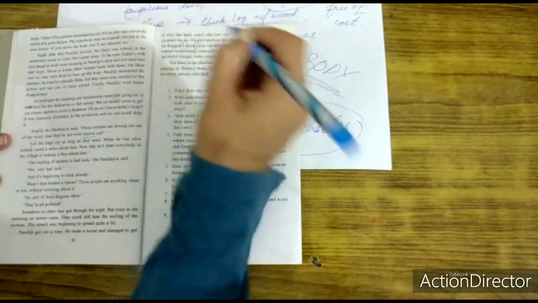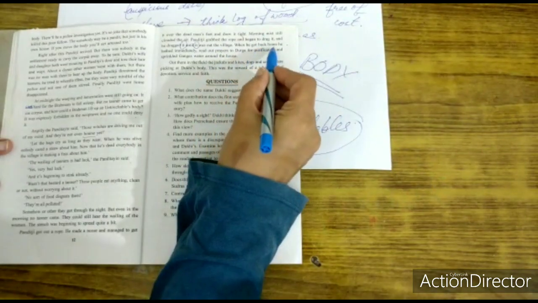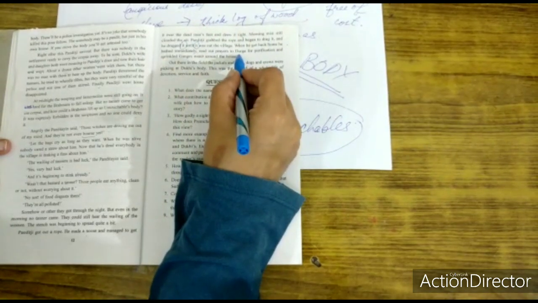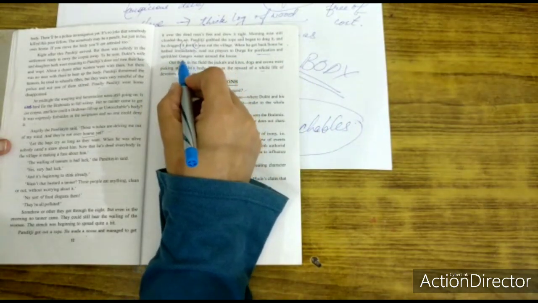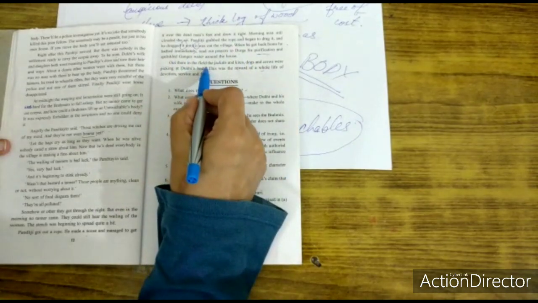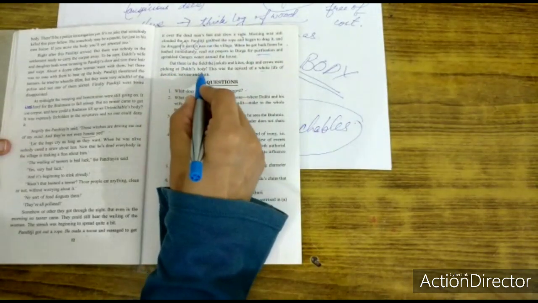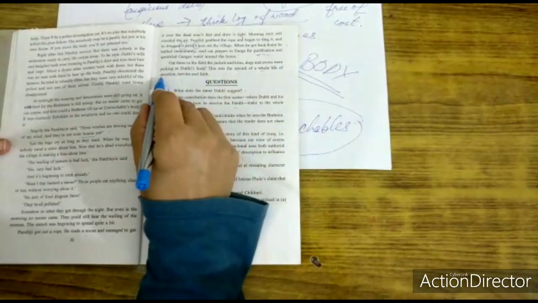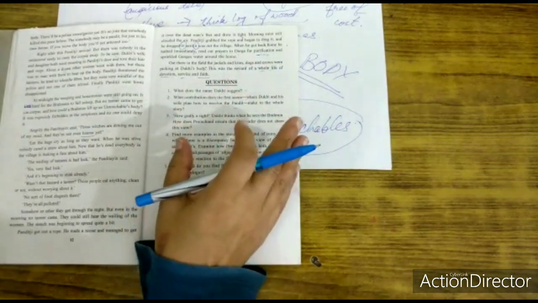Now what is it over here? The corpse of Dukhi. When he got back home, he bathed immediately, read out prayers to Durga for purification, and sprinkled Ganga's water around the house. Out there in the field, the jackals and kites, dogs and crows were picking at Dukhi's body. This was the reward of a whole life of devotion, service and faith. So this is the deliverance.